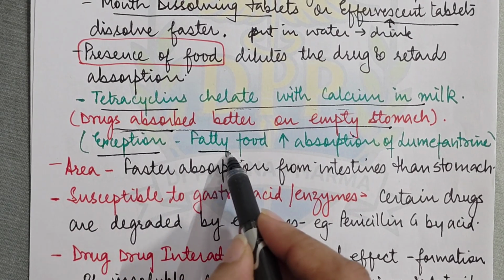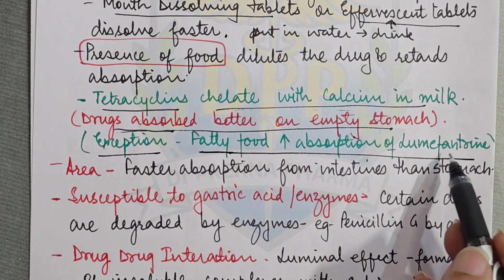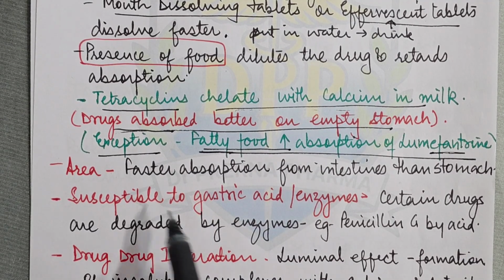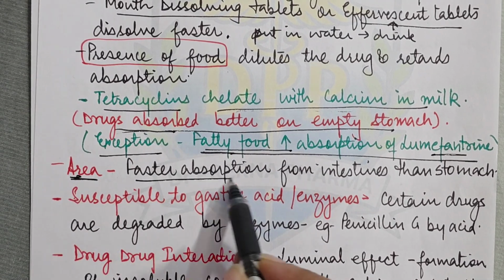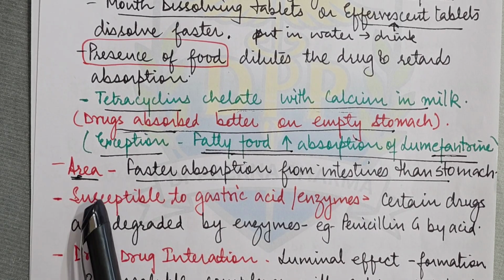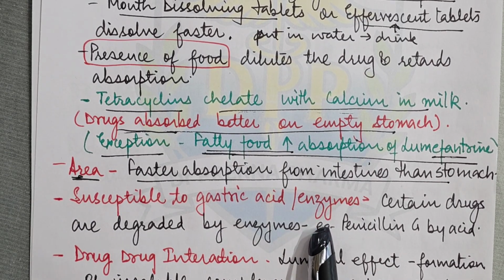Now another exception in this is that there is a drug called lumefantrine, and it is seen that fatty food increases the absorption of this drug, right? Next is area. Faster absorption is seen from the intestines than the stomach, because the intestine has a bigger surface area. Susceptible to gastric acid and digestive enzymes.